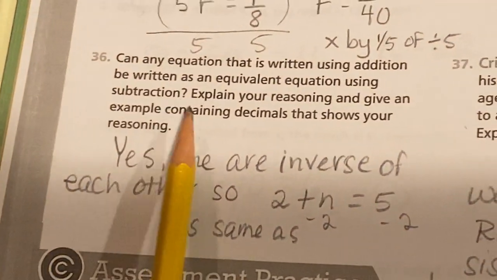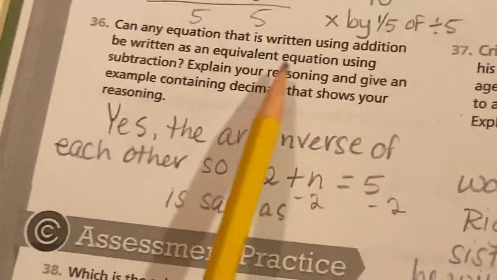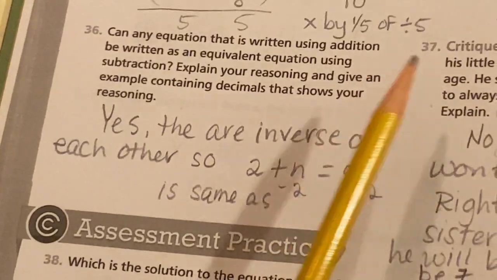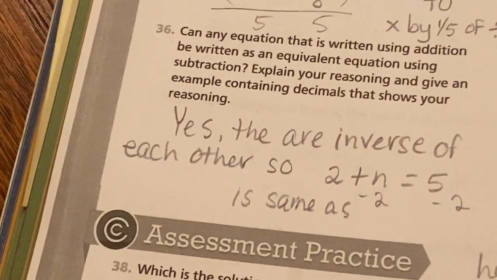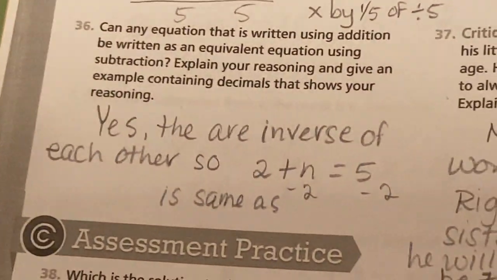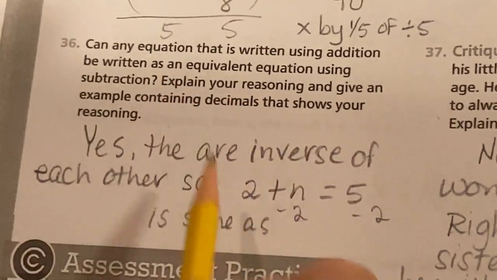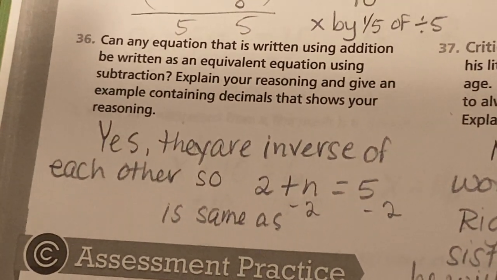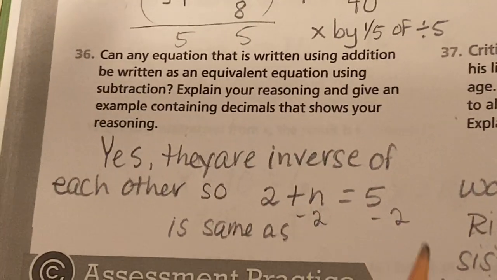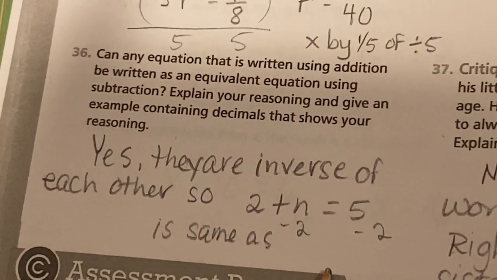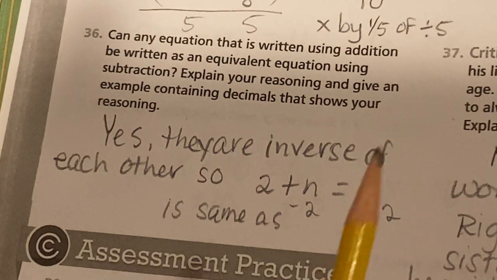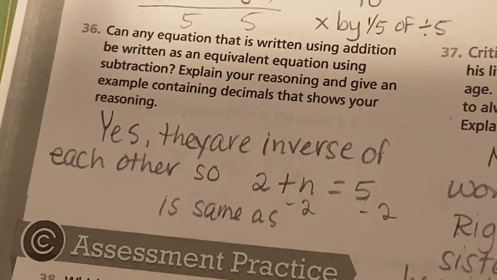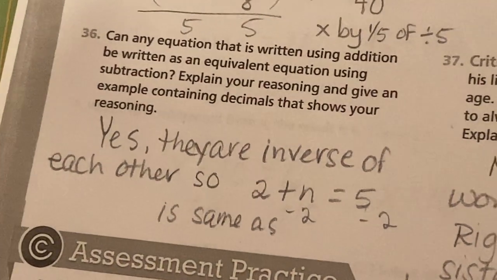Number 36. Can an equation written using addition be written as an equivalent equation using subtraction? Yes, it can. They are inverses of each other. So, for example, 2 plus n equals 5 is the same as 5 minus 2 equals n, or the other way around. So yeah, you can do that.